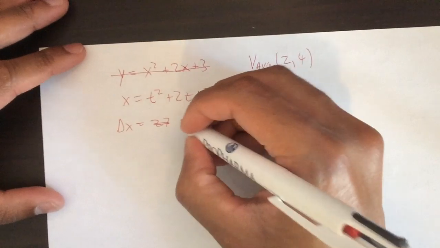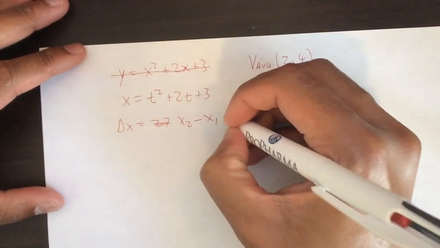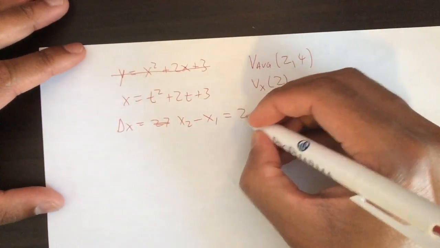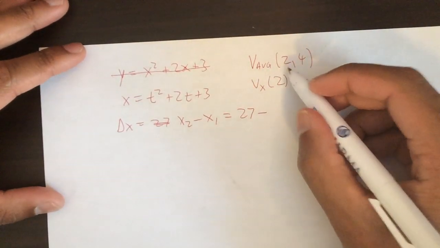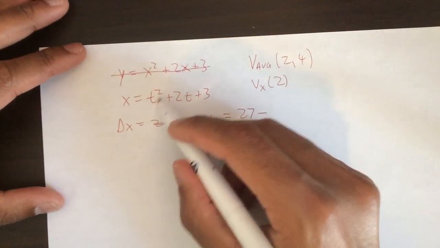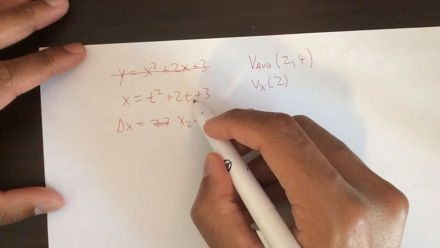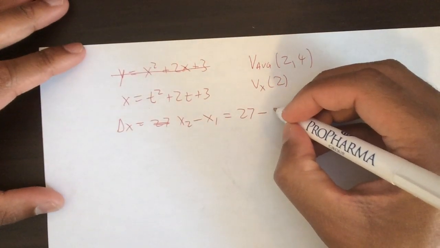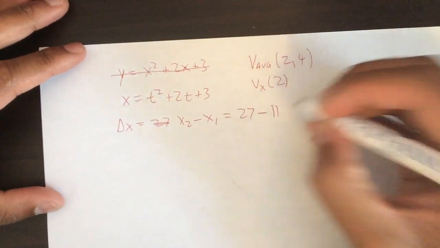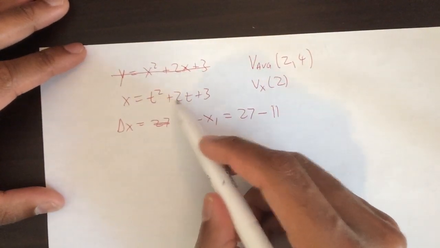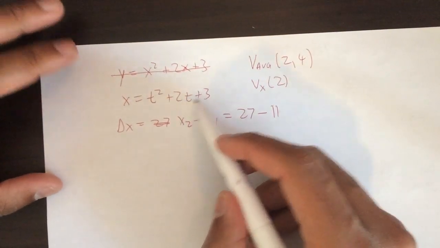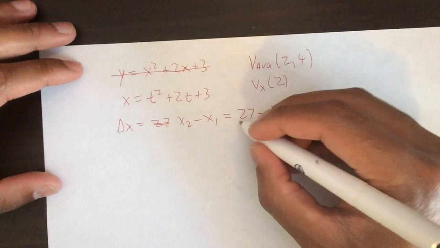And then we need to find x2 minus x1. We know that x2 is 27, and minus x1, so we plug in the 2 here, so it's 4 plus 4 plus 3 equals 11. Let me check that again. 4 plus 4 plus 3 is 11.